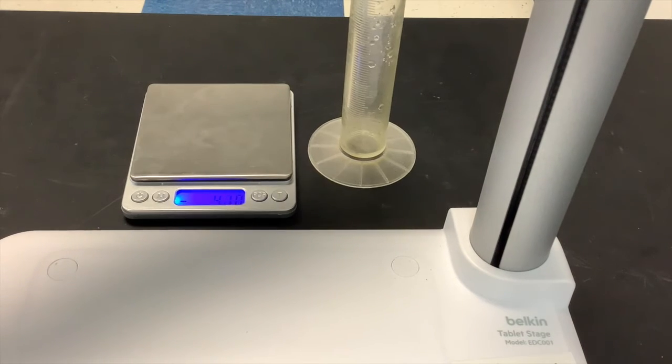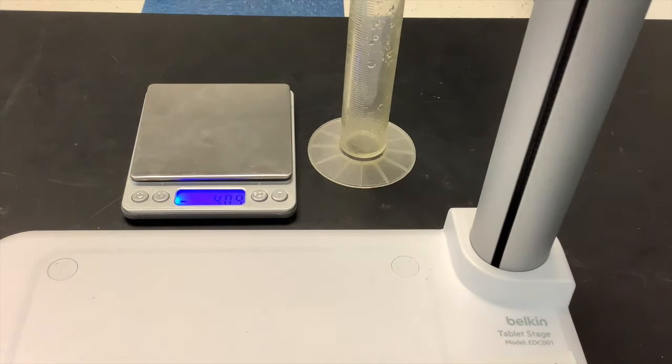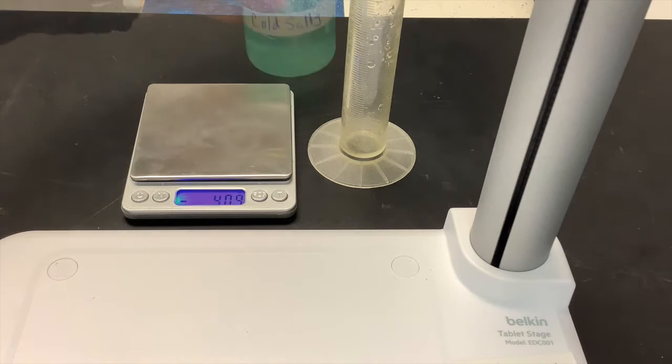Now, for us, our target volume in this video is going to be 20 milliliters. So we're going to try and get exactly 20 milliliters in our graduated cylinder for each sample. If it's not exactly 20 milliliters, though, we are going to record what the actual volume is in our data table in our science notebook.